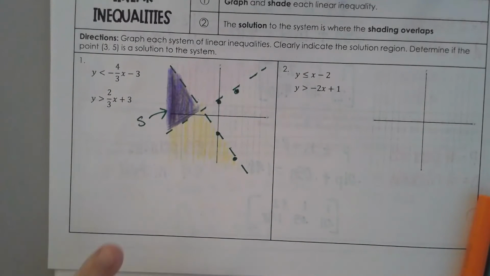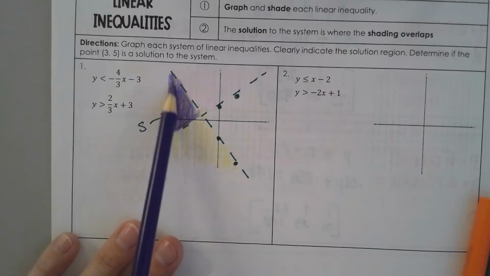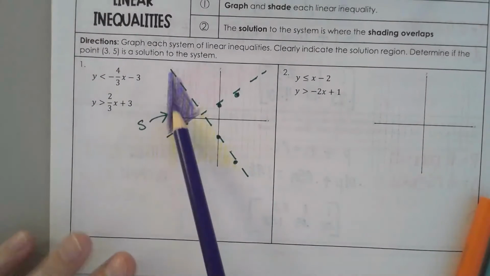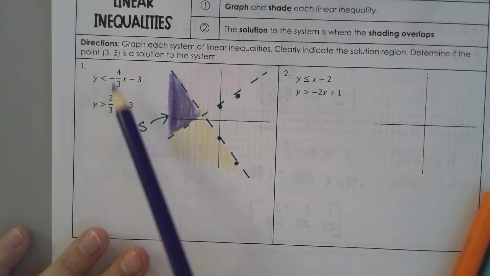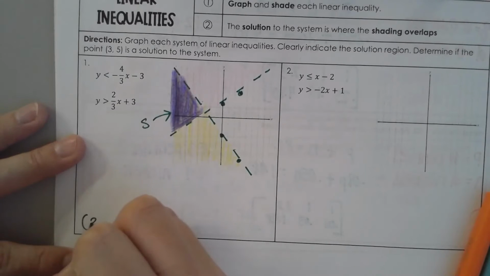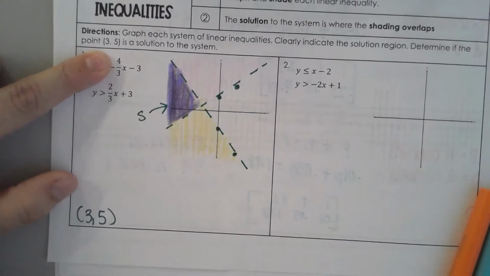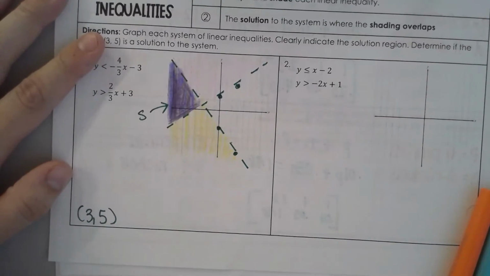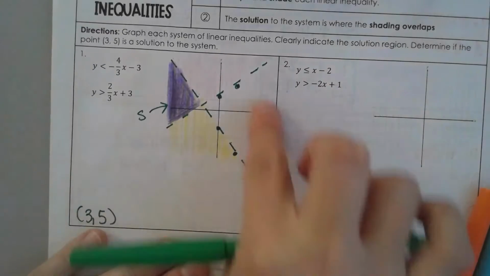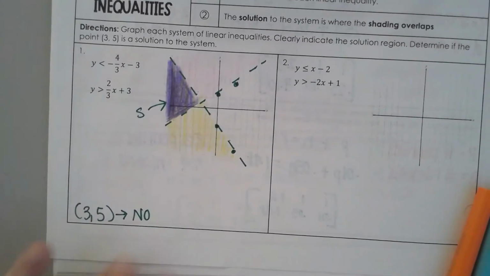So that's my solution, which means that any point in this region, and it does extend farther out, is a solution to both of these. So let's look at the point 3, 5. Does the point 3, 5 satisfy this solution or the system? No. 3, 5 is like over here somewhere. Not even close. So 3, 5 is no.